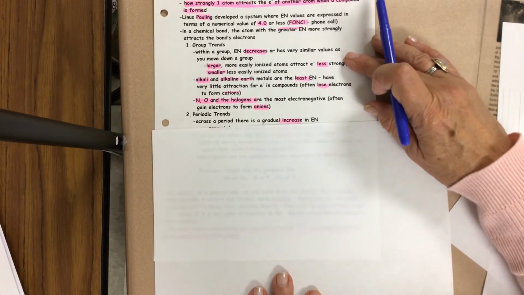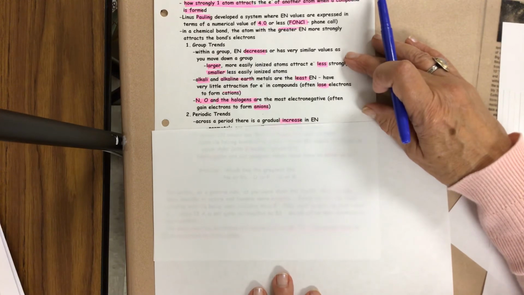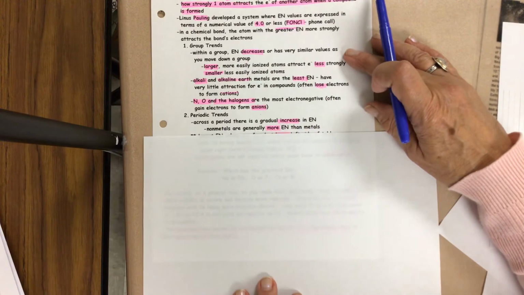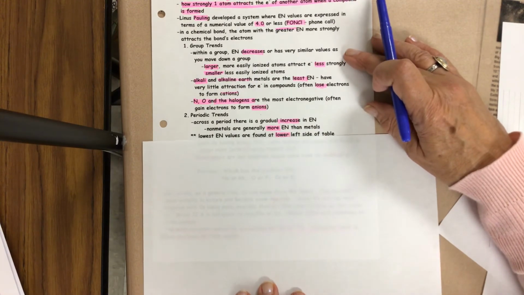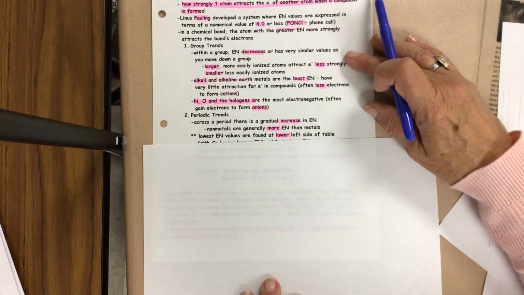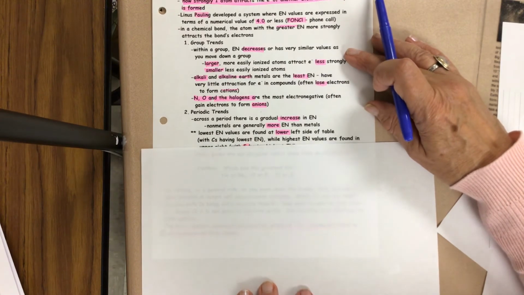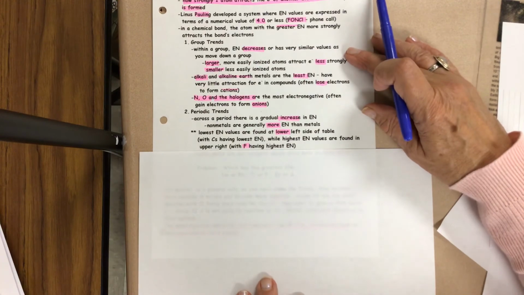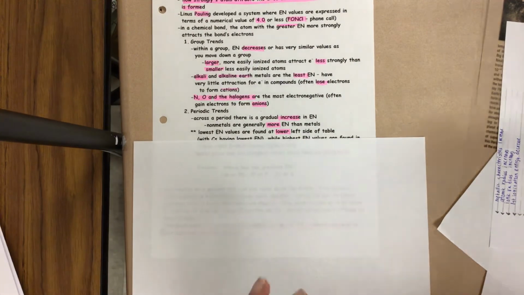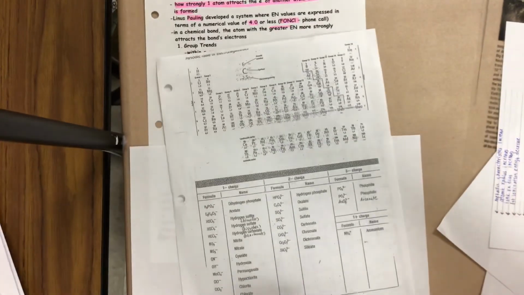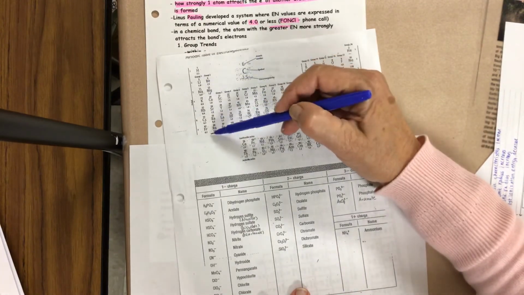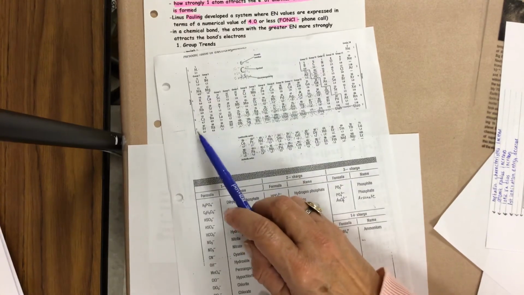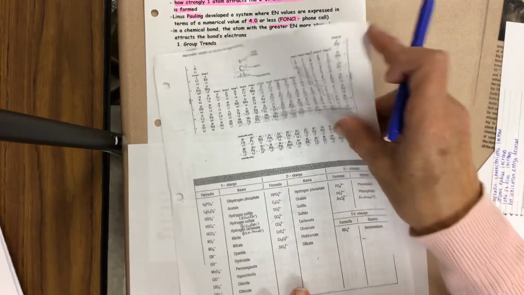Your periodic trends. Across the period, there's a gradual increase in EN. Your nonmetals are generally more electronegative than your metals. The lowest ENs are found in the lower left side of the table, cesium having the lowest EN, while the highest EN values are found in the upper right, with fluorine having the highest. So with EN values, not only is there a trend of decreasing going down a family and increasing going across a period, there's also a diagonal trend where it increases diagonally.